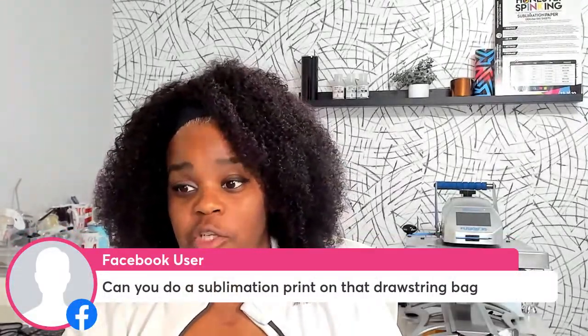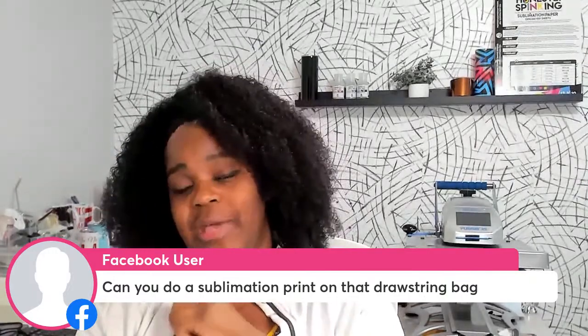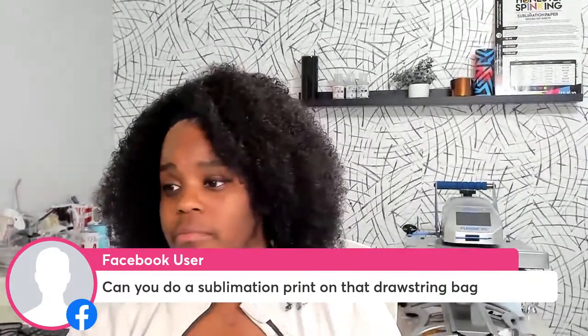Can you do sublimation prints on that drawstring bag? No, because that is black. You cannot sublimate to black at all.